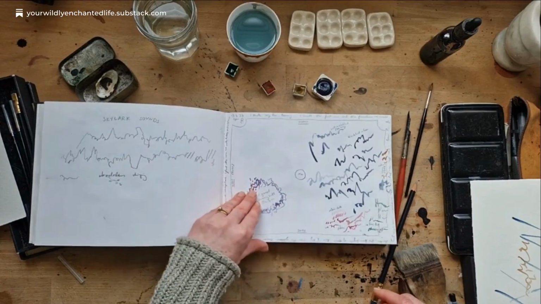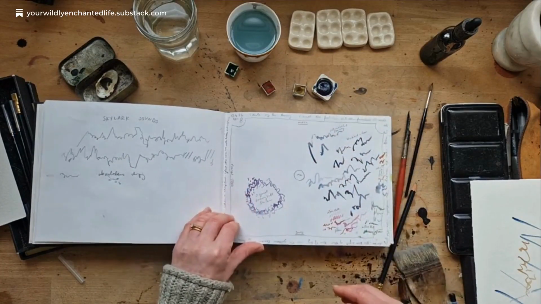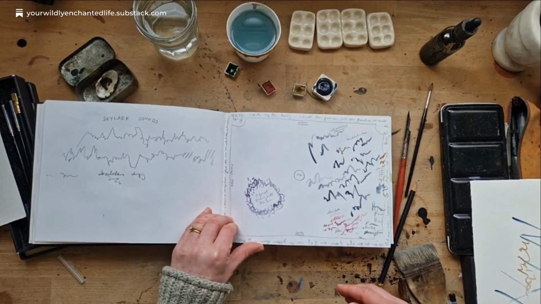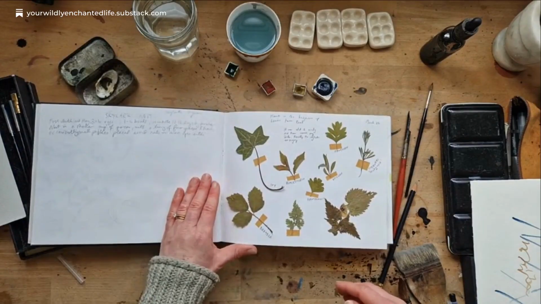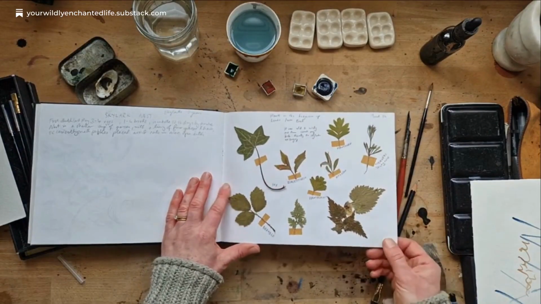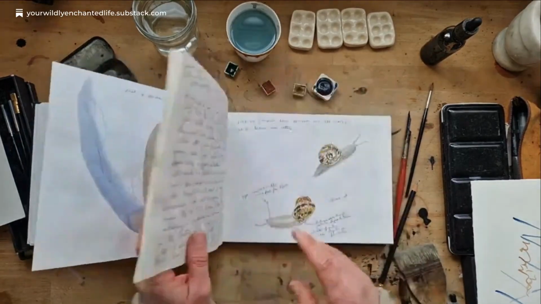I was getting to know skylarks. So here's a picture of all of the birdsong on that night that we did that exercise. Again, mapping the plants in the hedgerow that I was getting to know during the adventure.